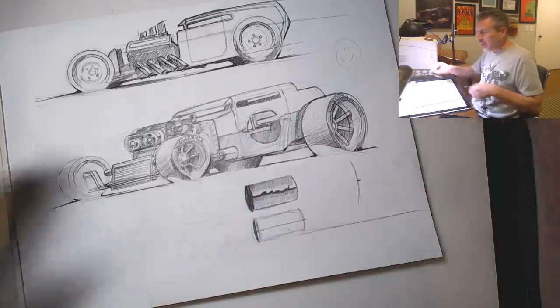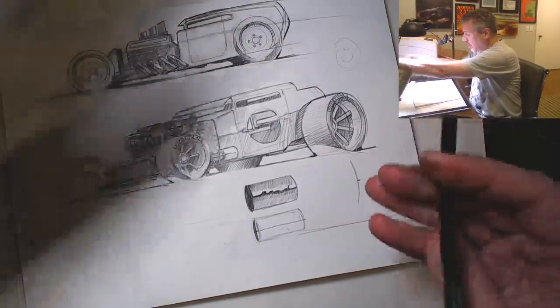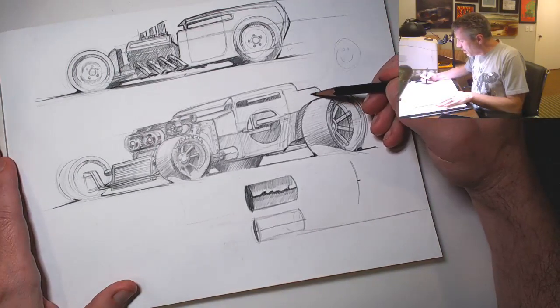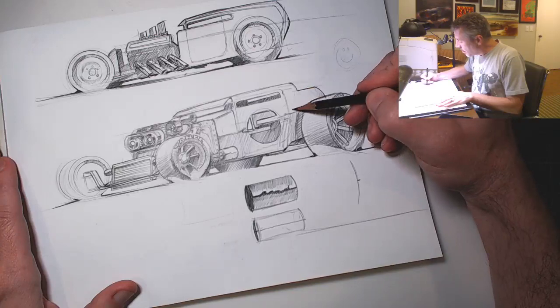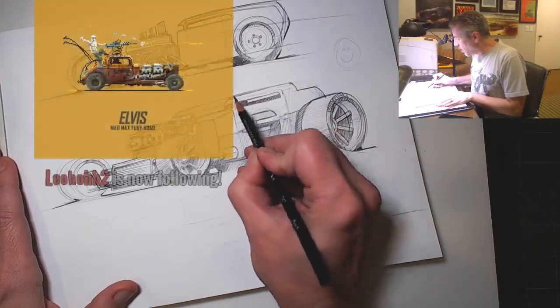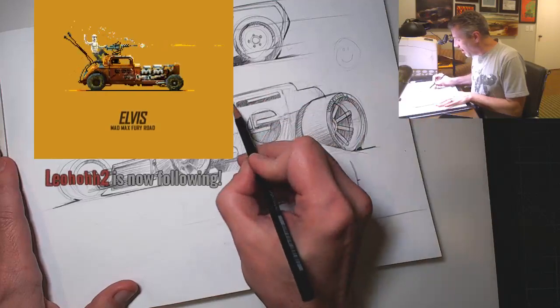Oh no, I don't mind getting sidetracked. I'm gonna probably call it done here real soon. I've rendered the crud out of this thing now.